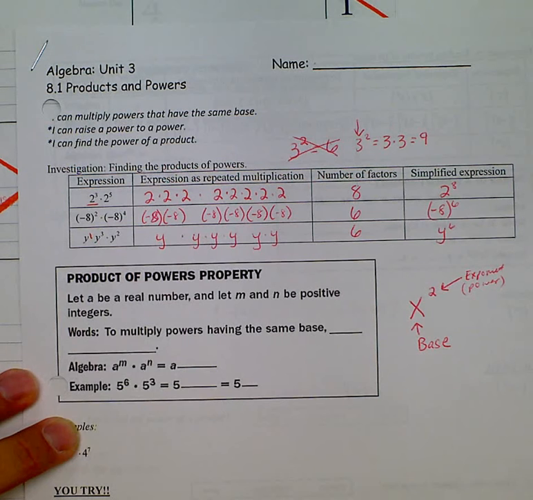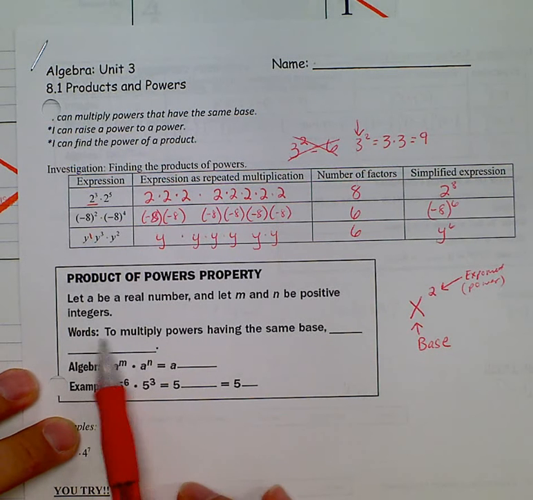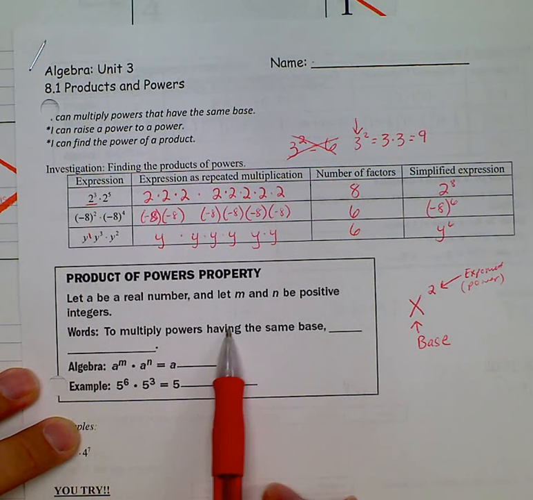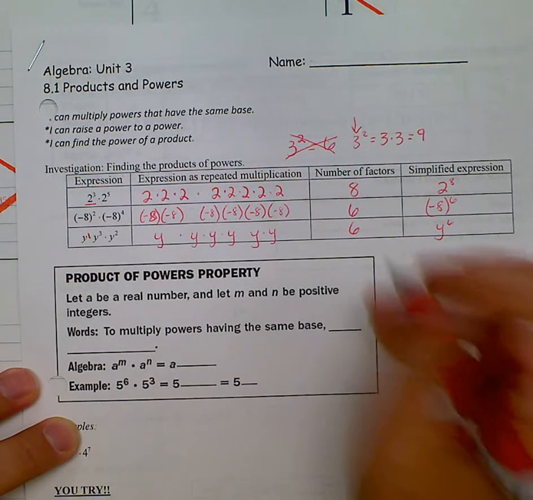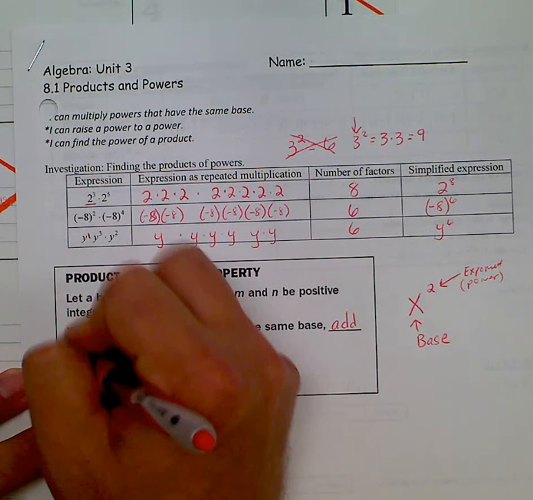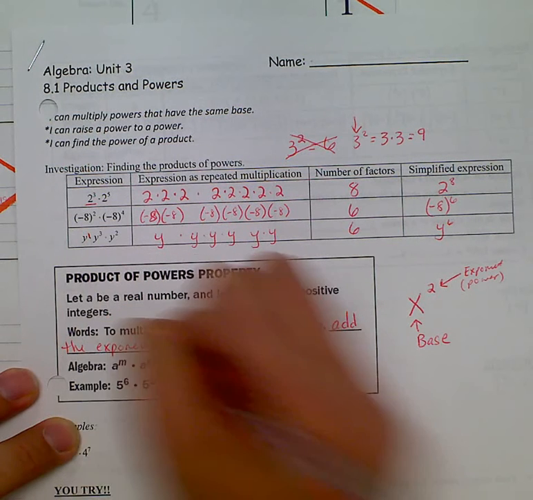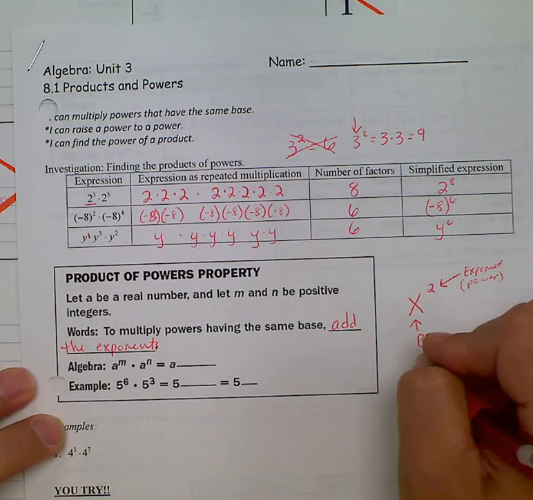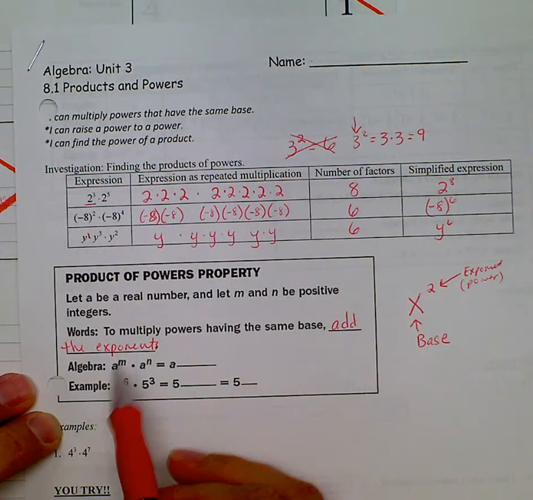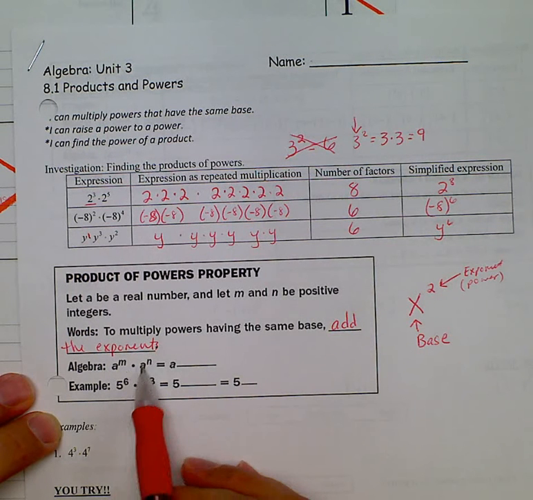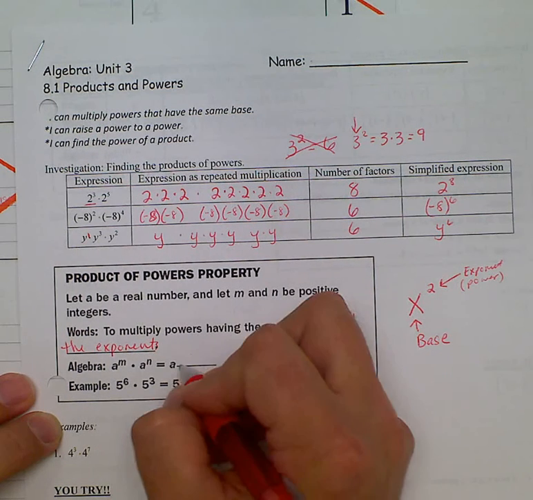Okay, so if I'm multiplying 2 powers that have the same base, we're going to add the exponents. So this is a to the m power times a to the n. This up here is my exponent, so I'm going to add them.